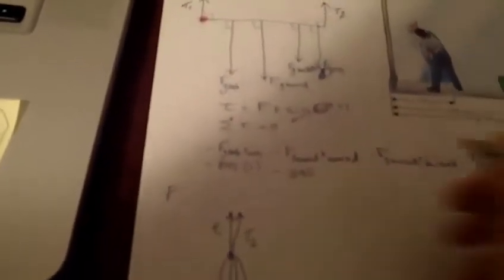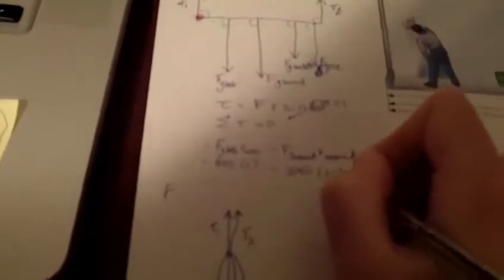I have numbers for most of these things. So it says up here Bob weighs 805, so minus 805. Bob's radius is 1. Minus the weight of the board, which is 395, and it's from the center of the board. The whole board is 3, so the center of the board is at 1.5 meters. Minus the bucket.